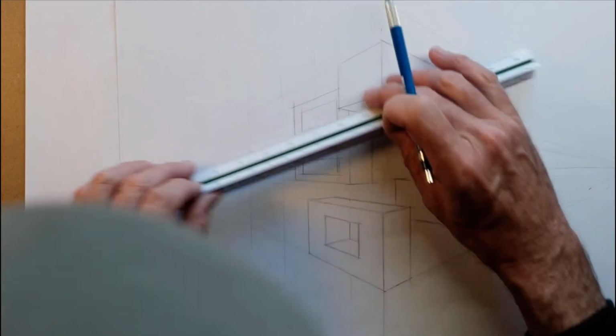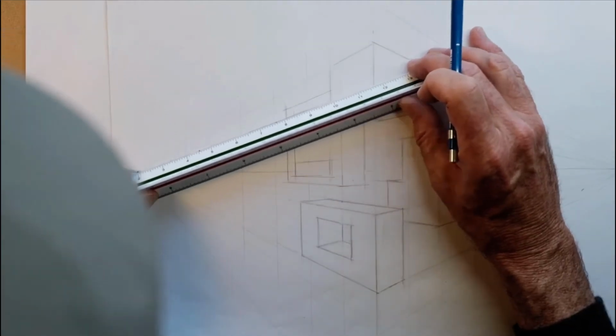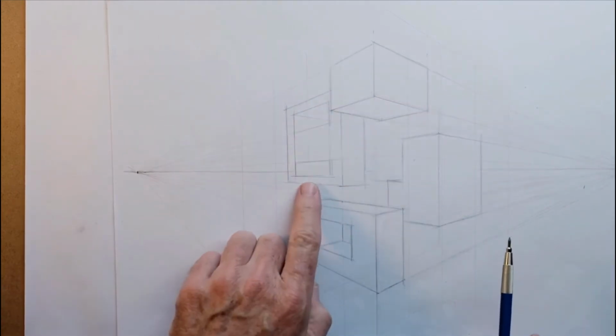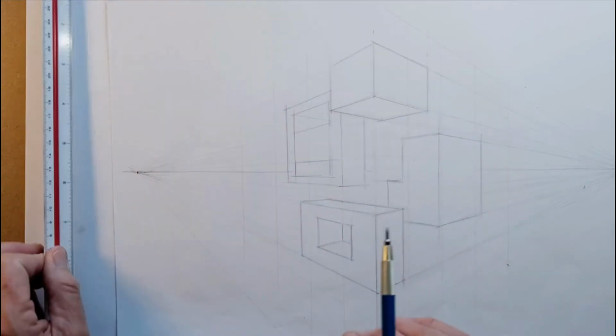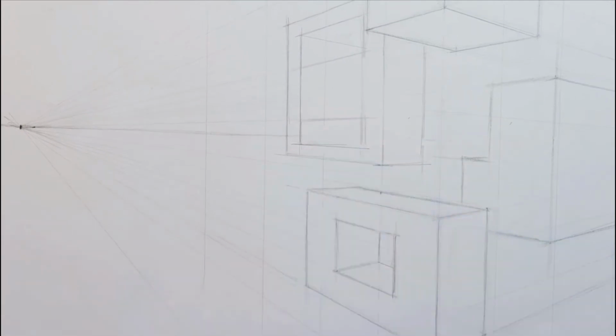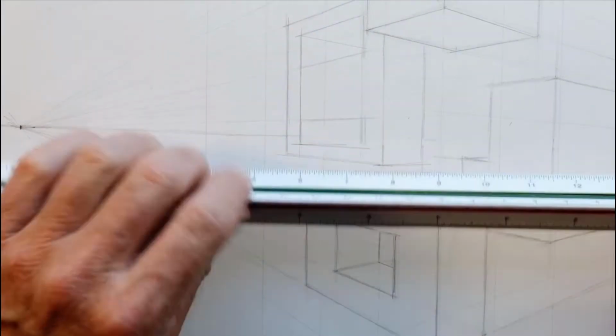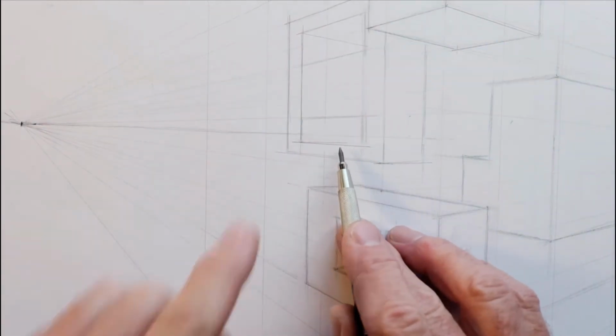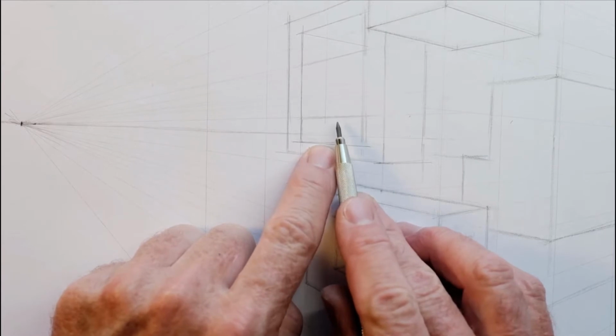Let's do another one up here, vanishing point 1. And then from that intersection with the vertical towards vanishing point 2. Okay, now this is an interesting one. Right here we can see that the horizon line runs halfway through that little window, which means we can see the floor and the ceiling.